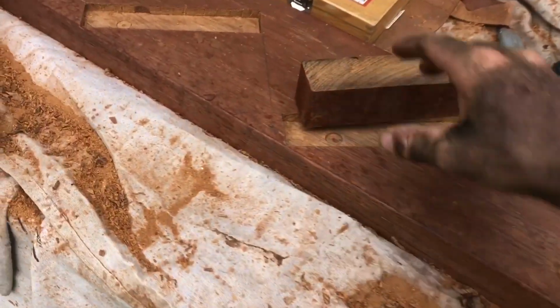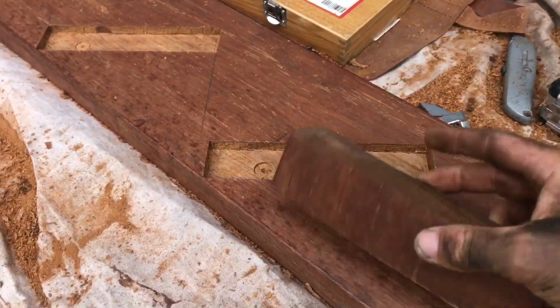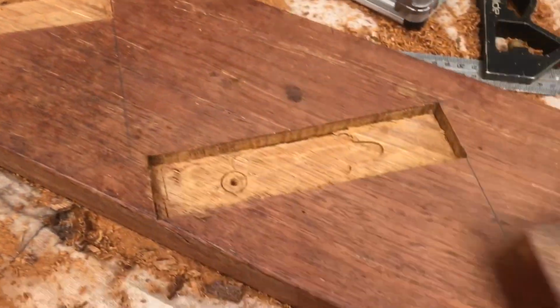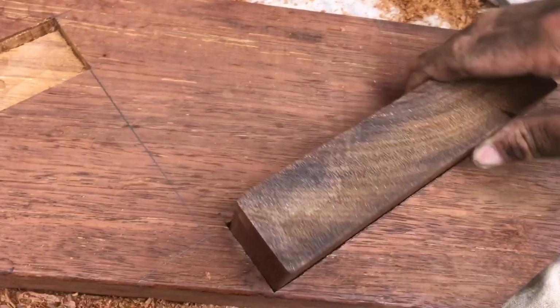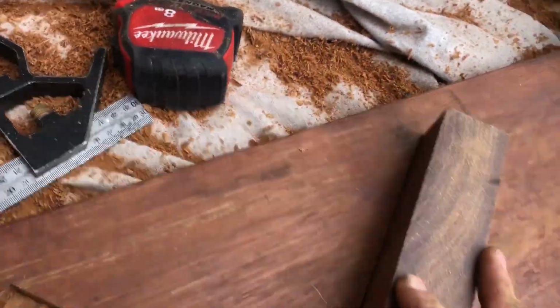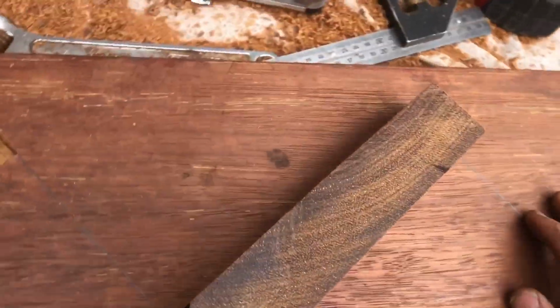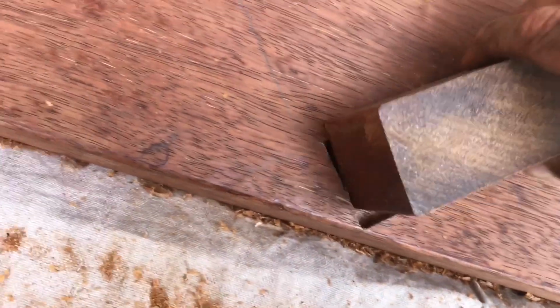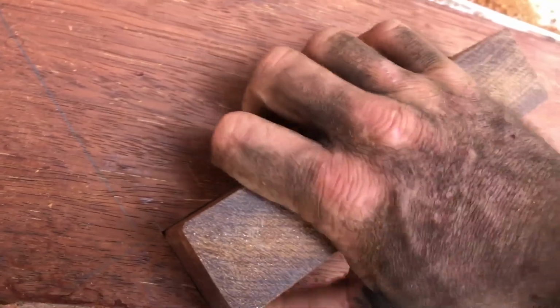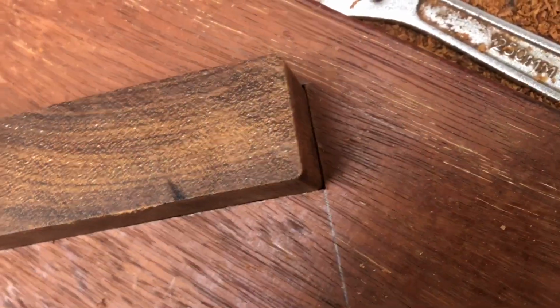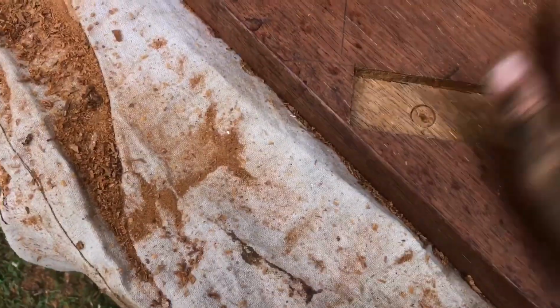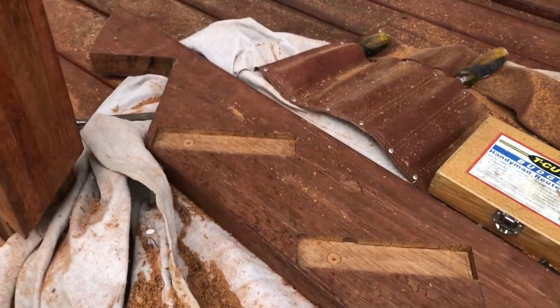Stringer finished. I've got a little offcut for my tread. Slot it in. She fits. What we want. Some of these are a bit tight, but they get in there, which is the important part. That's a nice join. So yeah, halfway there.